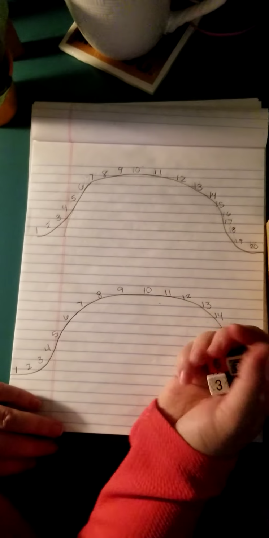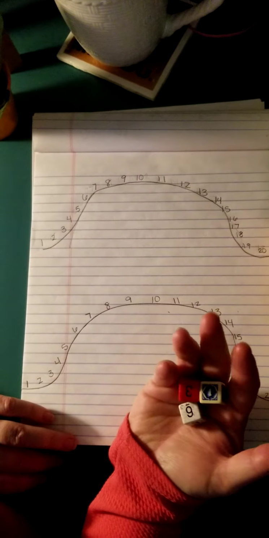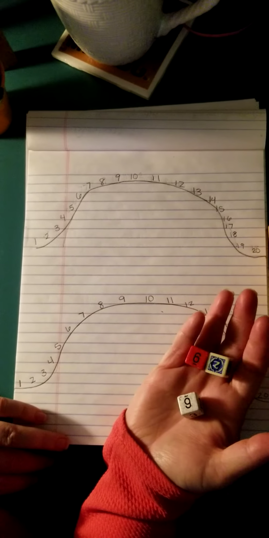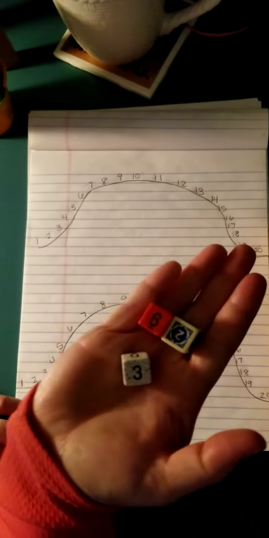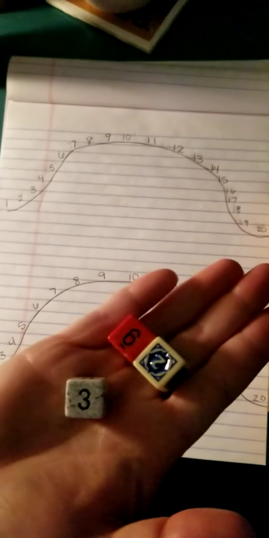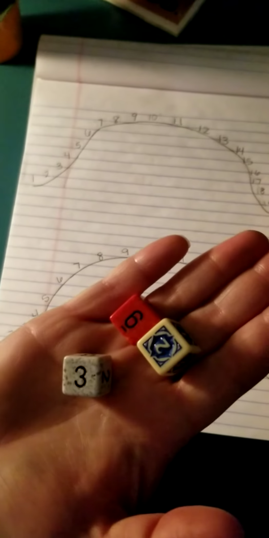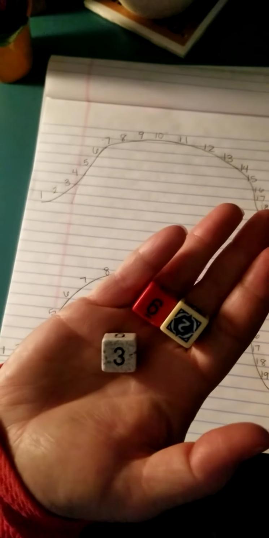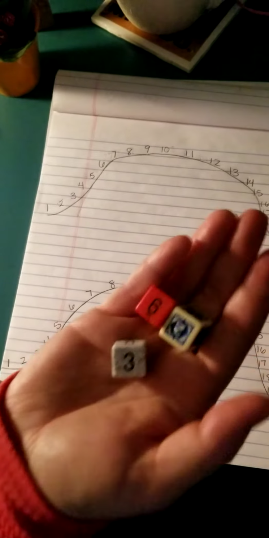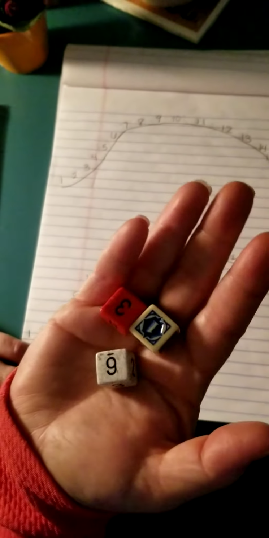Alright, so this is a game that I got an idea for from another teacher. It's called Over the Hill, and you use three dice. These are dice I use for a game called Dungeons and Dragons, so kind of a nerdy game that I play at home. But any dice with the dots, or if you have dice with numbers on them at home, you could use those.